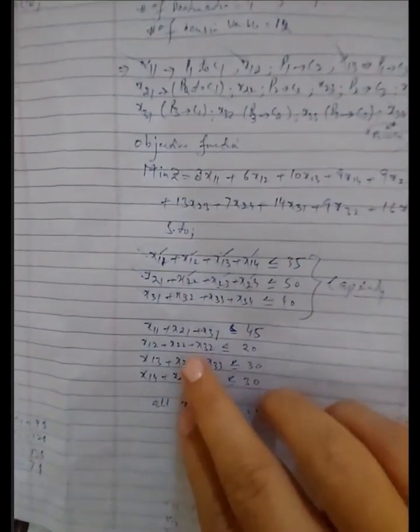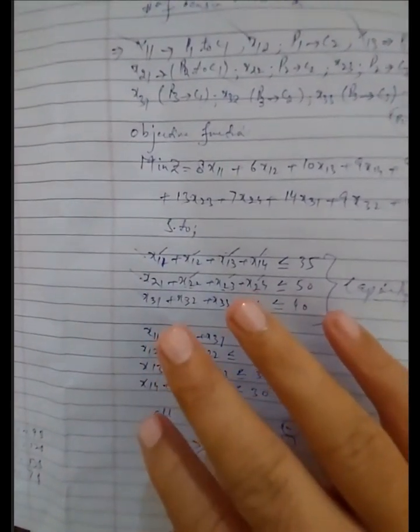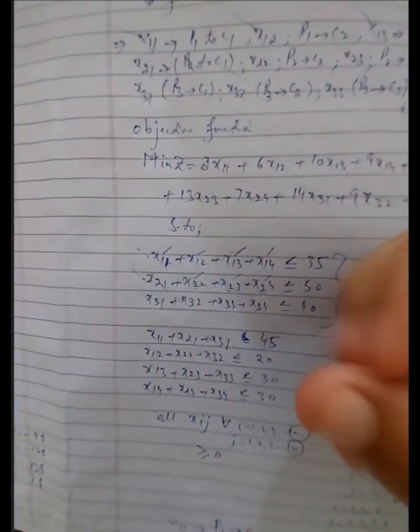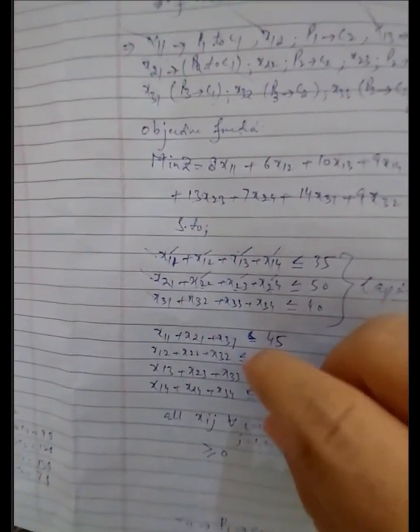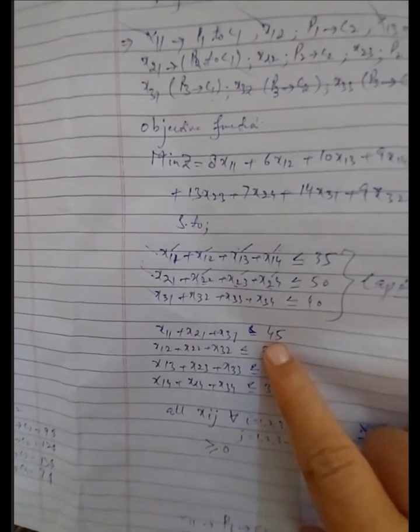Now for each city, we get the power from 3 power plants. So for city 1, the demand will be less than or equal to 45 kilowatt hours.